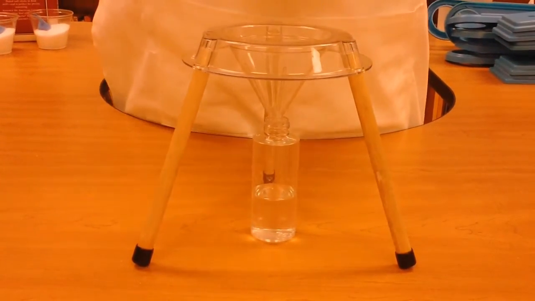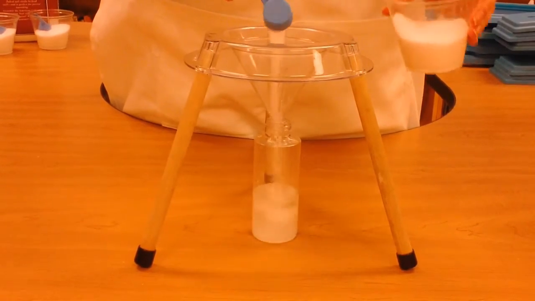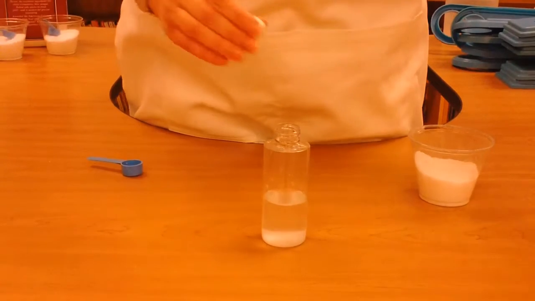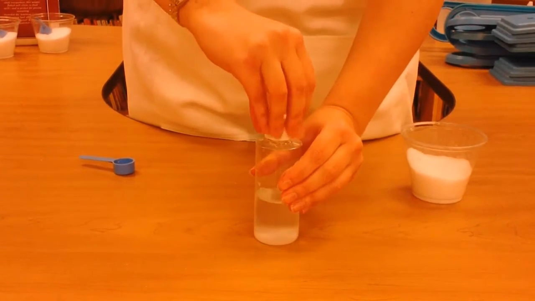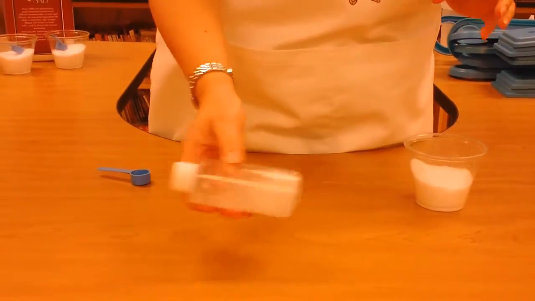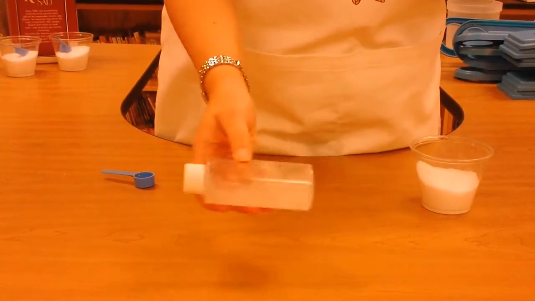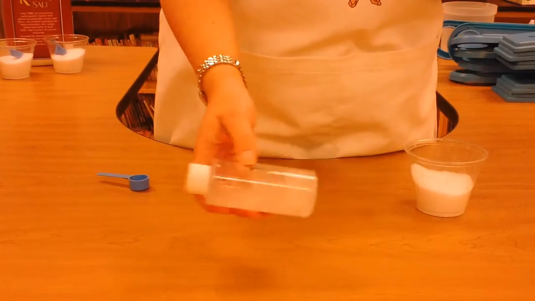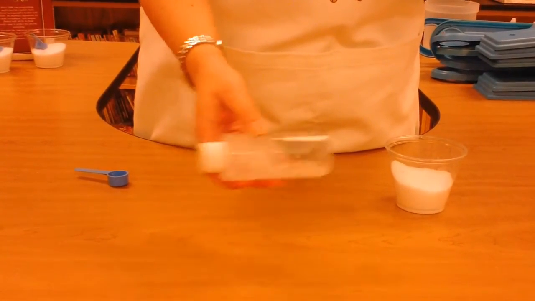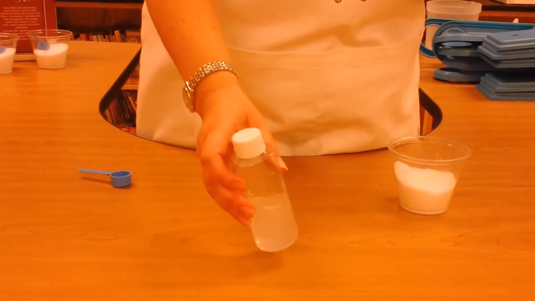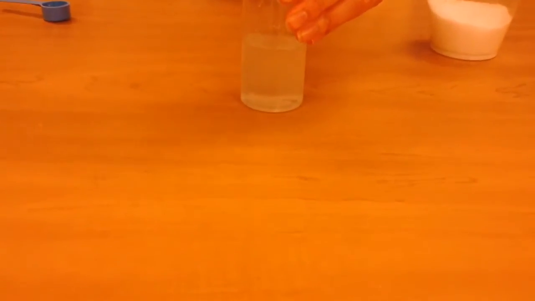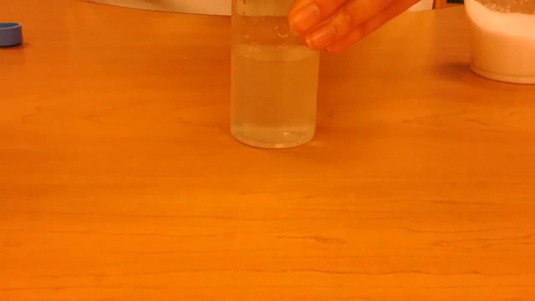When I add the scoop of salt to the water, I then need to mix it up. In this vial, I'm able to shake it to mix it. So I'm going to mix the water and salt together. As I'm doing that, the salt is dissolving into the water and it is making it more concentrated. You can see that most of the salt has dissolved into the water.